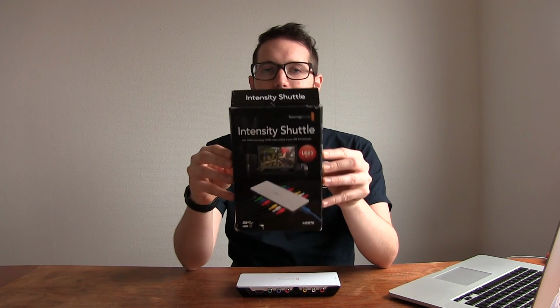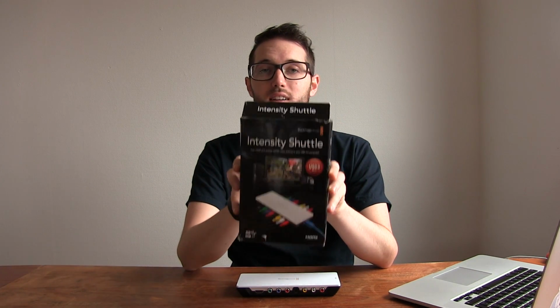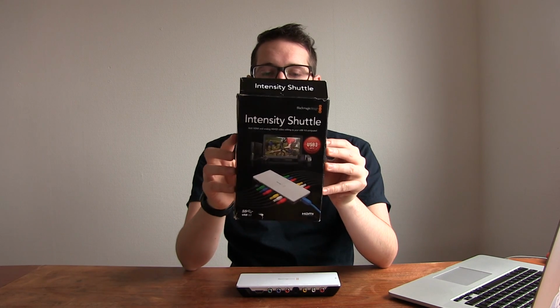Now, this is the show all about the gear you need for live production and live streaming. Today we're going to take a look at the Blackmagic Design Intensity Shuttle. This is their HDMI and analog capture device.